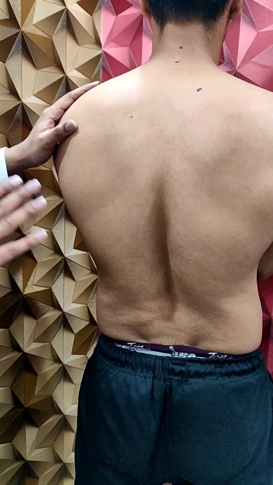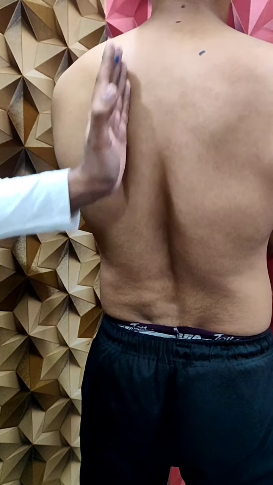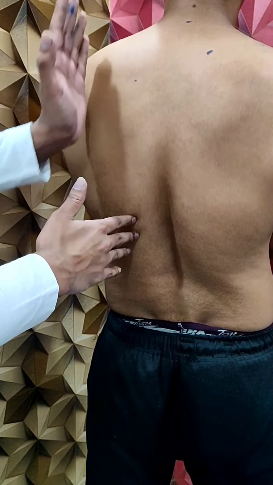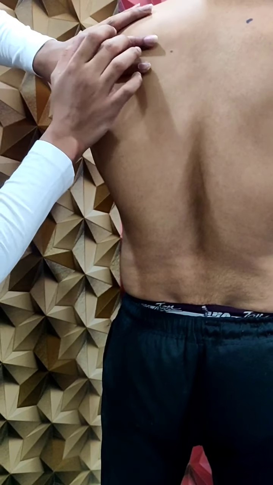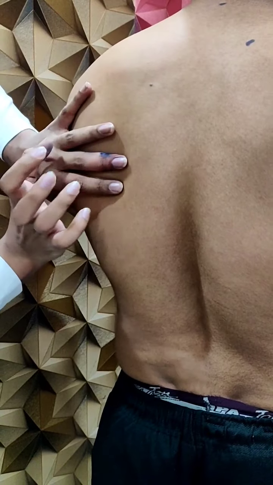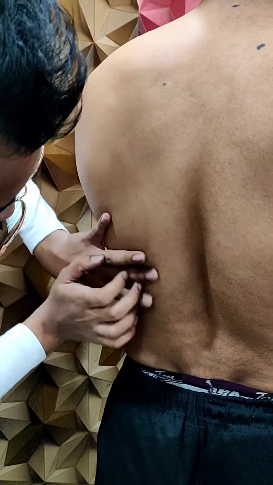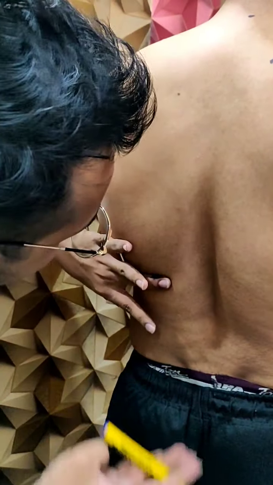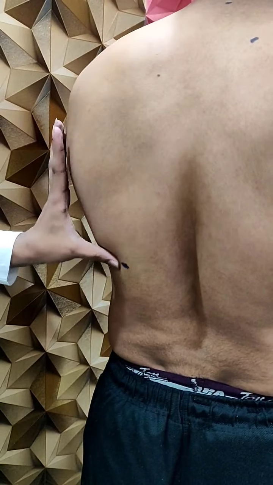Now on the posterior side, we will see through the scapular line and the paravertebral line. We will find the paravertebral line between the scapular line and the vertebral line. Now we will listen for the attenuated sound. Here, so we'll mark over here. This is the 10th rib.